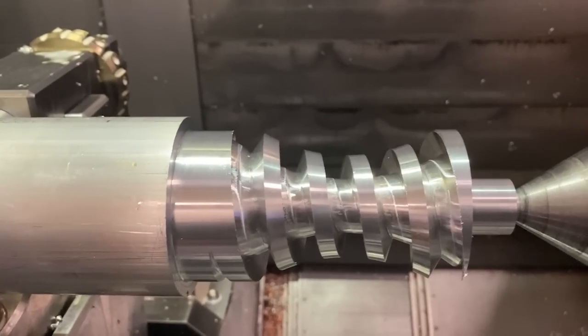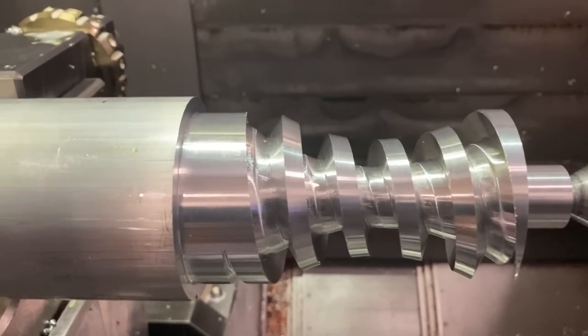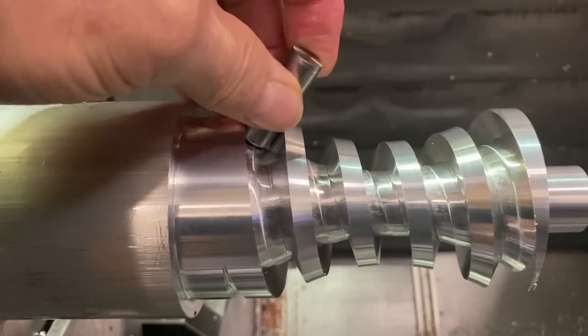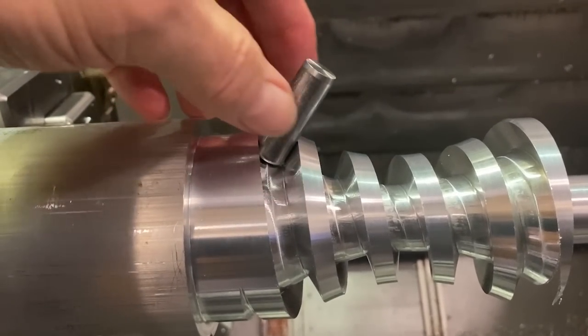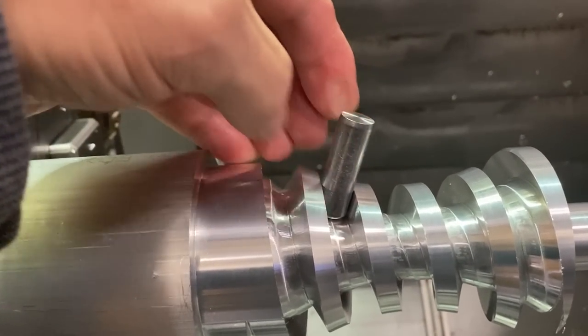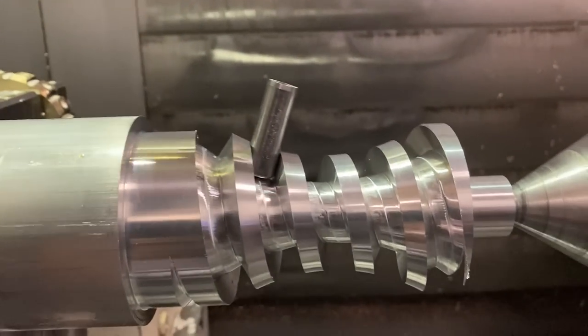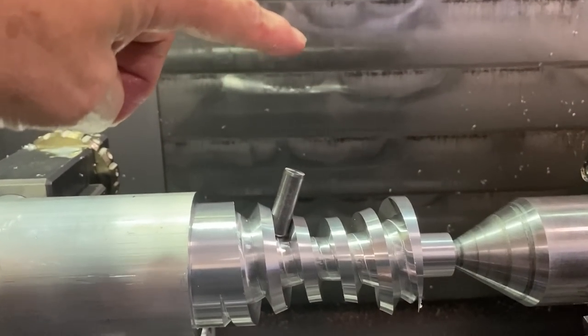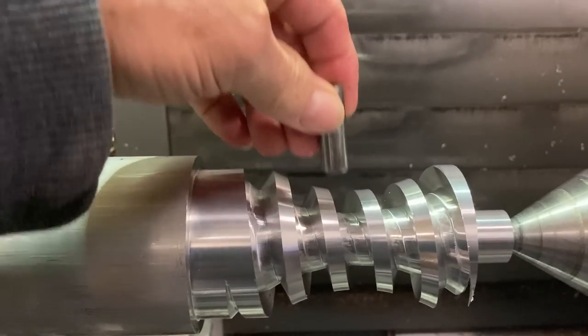Cam worm, if you will, after I cut it, and you kind of look at the way this half-inch dowel pin fits in here. See, it's following this center line radius out here somewhere.